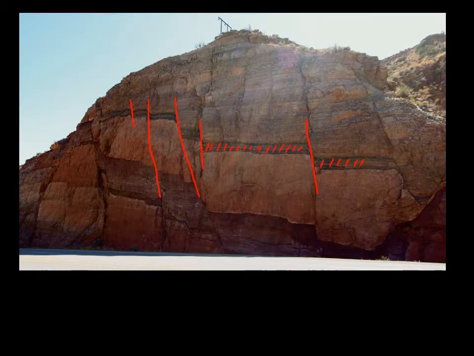Because of the angle of the road cut and the angle of the photography, some of these faults look near vertical, but they're not. They are inclined kind of off to the right. You just have to take my word for that, I suppose. This one is pretty obvious here, the angle of it, and this one is inclined to our right too. They're not really vertical, even though they sort of look that way.